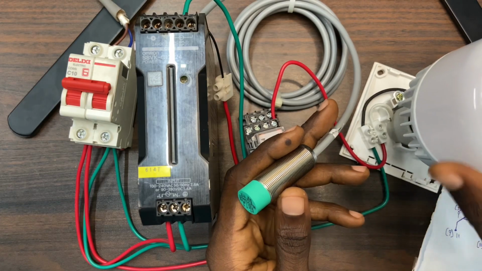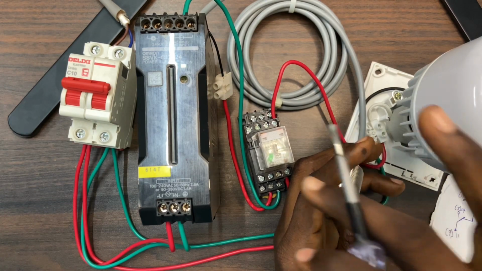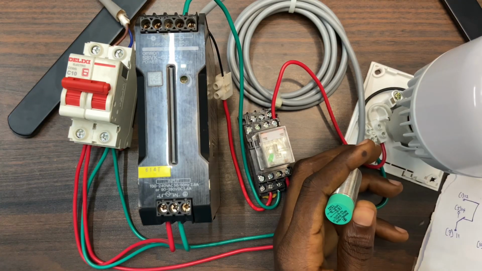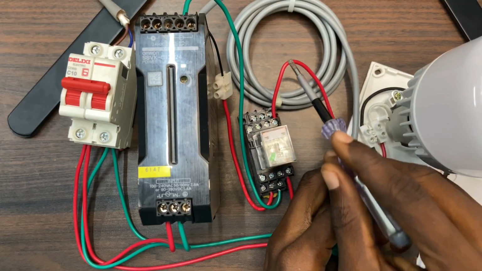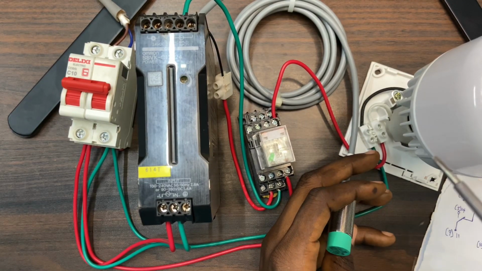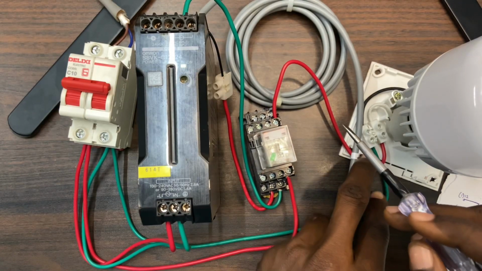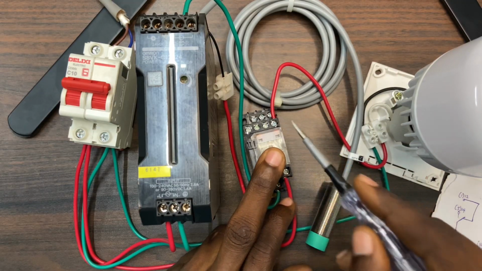I connected the switch wire to normally open. That is why when the relay energizes, the load will start working. If I connect the switch wire to normally closed, automatically it will start working. But when the relay energizes, then it will stop working. So let me move the cable from the normally open side to the normally closed section.